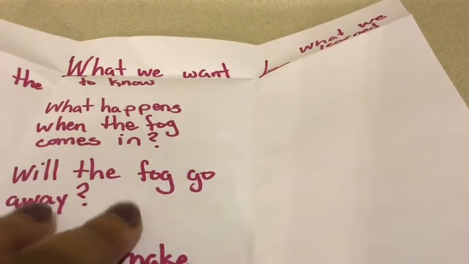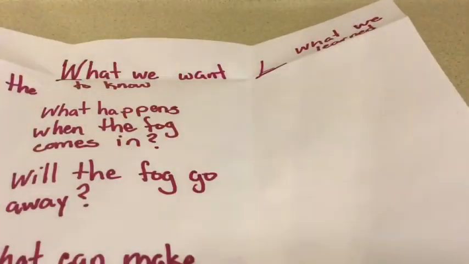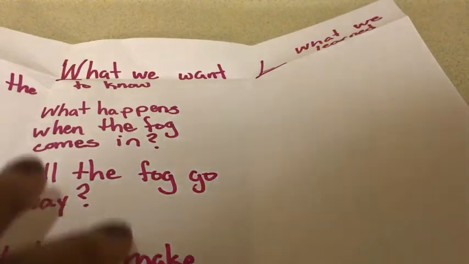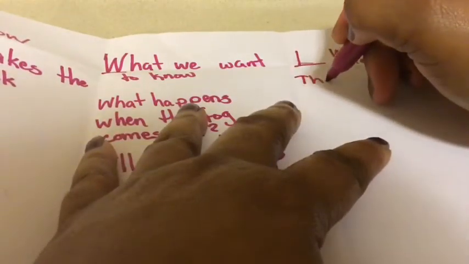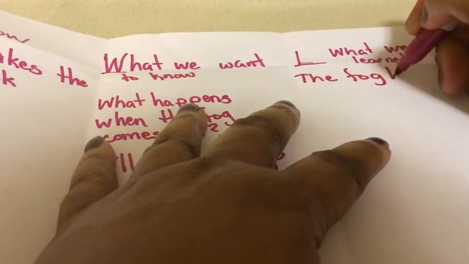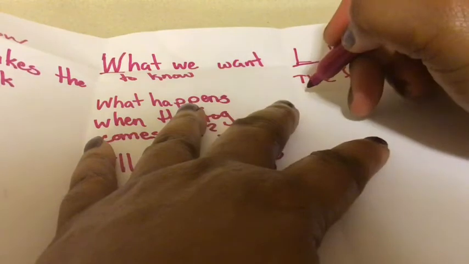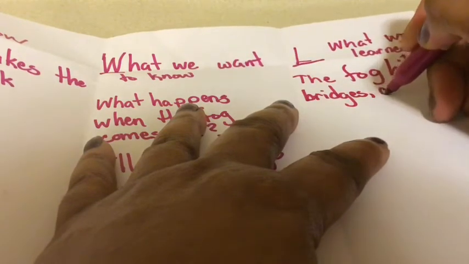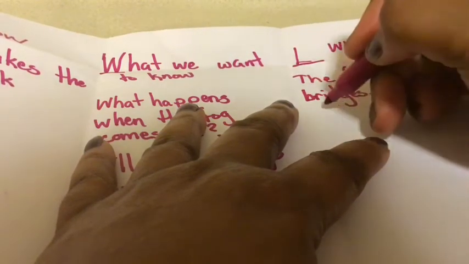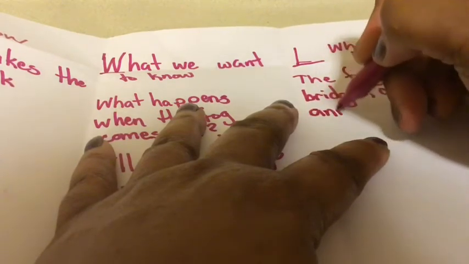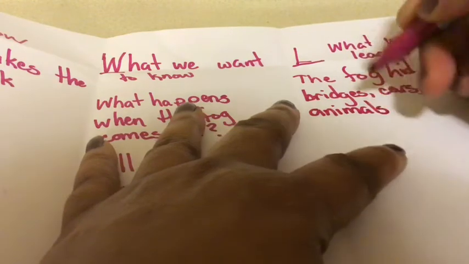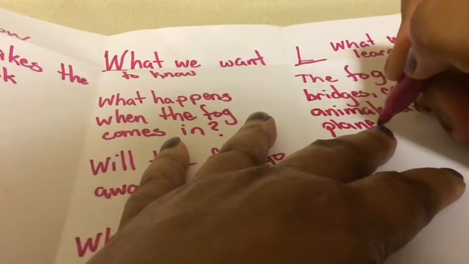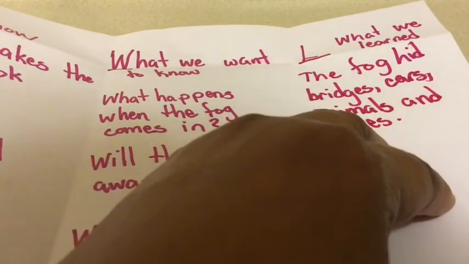So what we learned goes under the L. Well, when the fog came in, I know that the fog hid bridges, cars, animals, and planes. So that's what happened when the fog came in. That's what I learned.